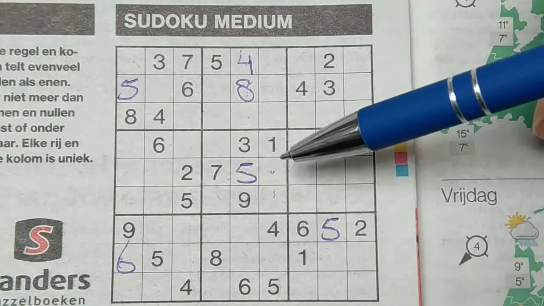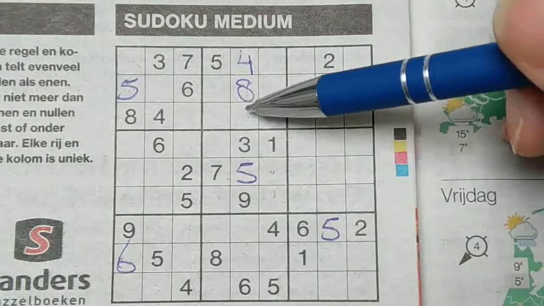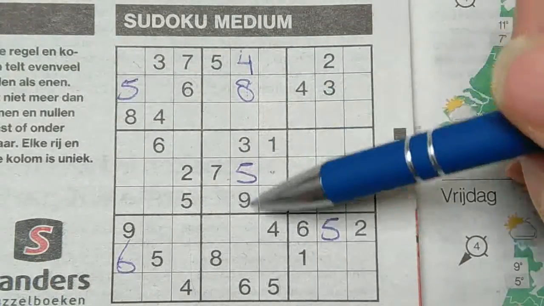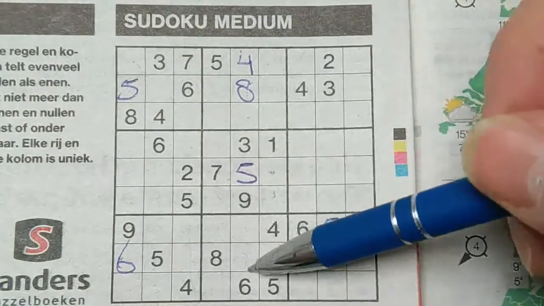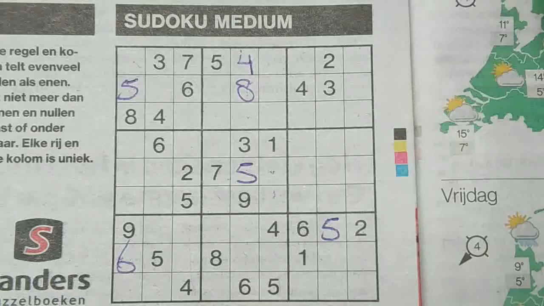No, I cannot fill this yet. 1, 2, and 7 are missing in the middle column.